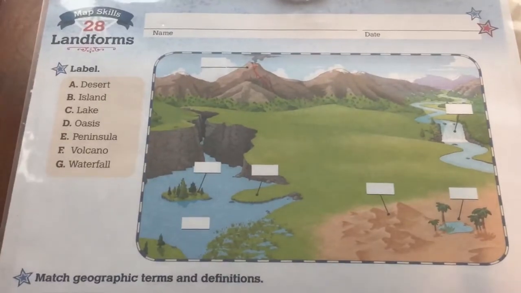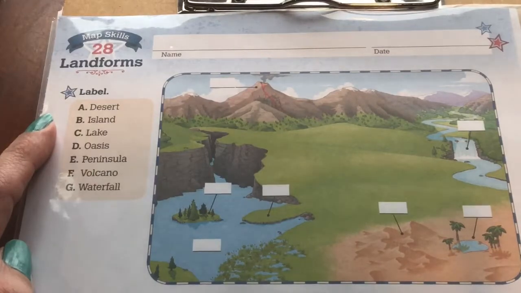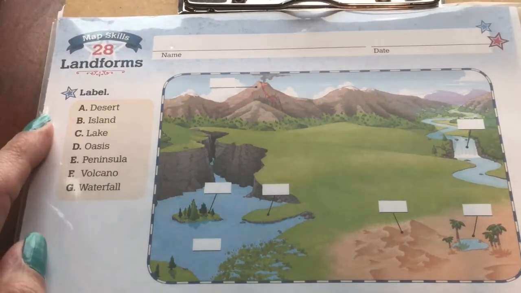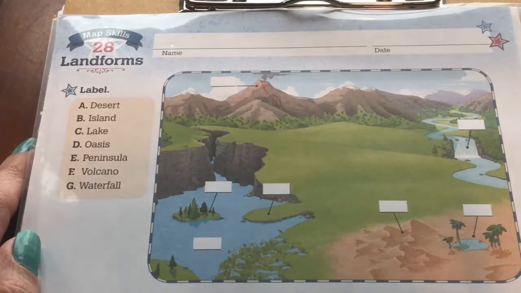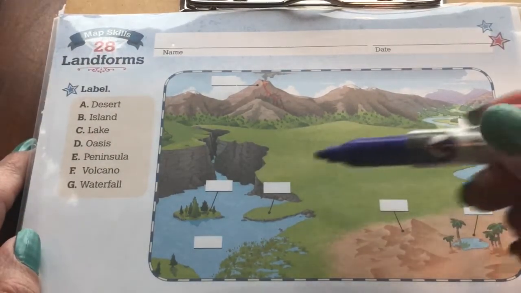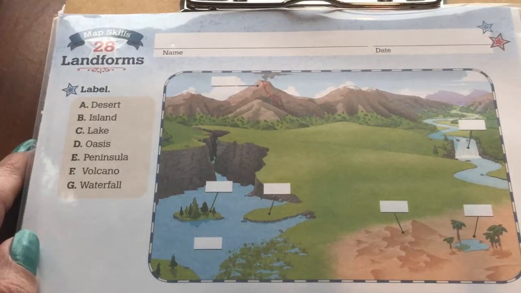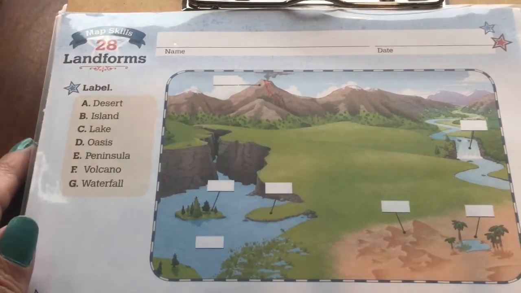This side of the paper is focusing on landforms. In the box, it lists the different types of landforms. We have the desert, island, lake, oasis, peninsula, volcano, and waterfall. So right now I want you to pause the video and see if you can label those. In each picture area, they give you a box and they want you to put the letter A, B, C, D, E, F, or G on the box.